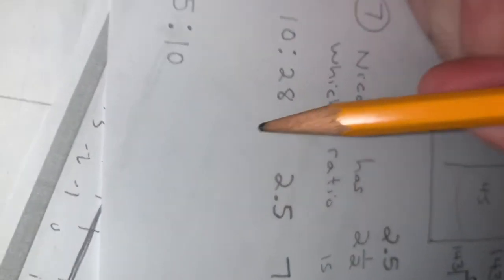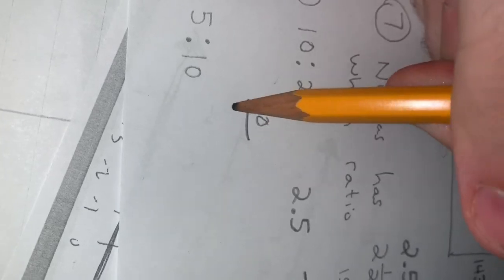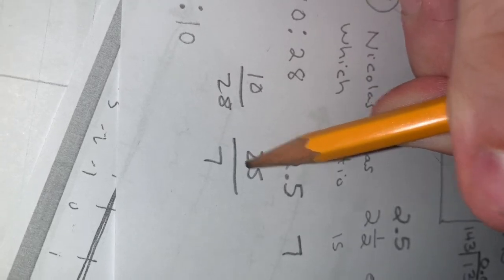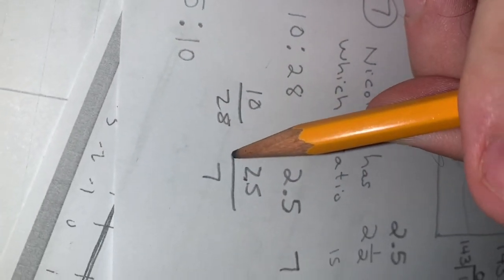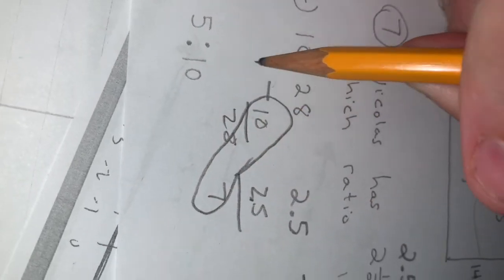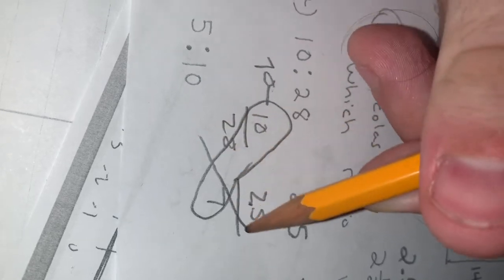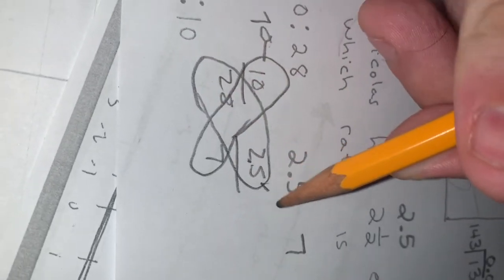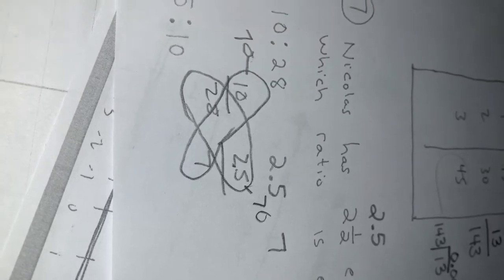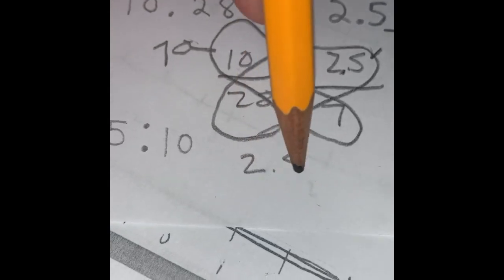And the easiest way to do that is the same way that we would compare fractions in 5th grade. So I'm going to write 10 over 28, and I'm going to write 2.5 over 7. And the easy way to compare fractions that we learned last year is the butterfly. So 10 times 7 will make 70, and 28 times 2.5 will also make 70. Because these are the same, that is telling me that these are equivalent ratios. So once again, our initial ratio was 2.5 over 7.